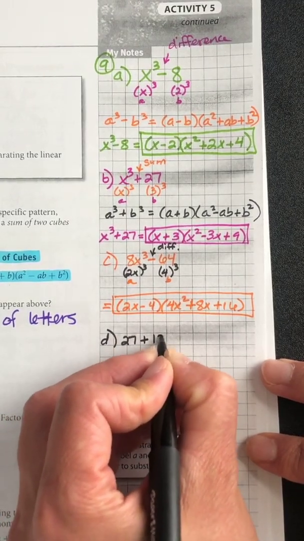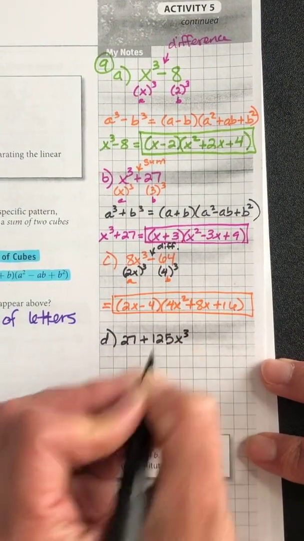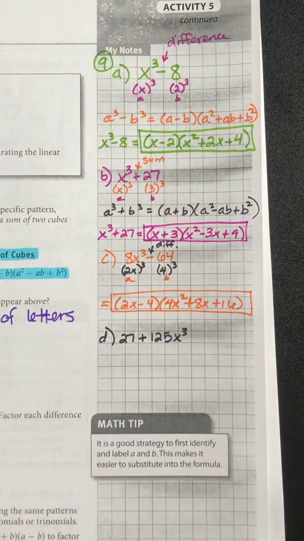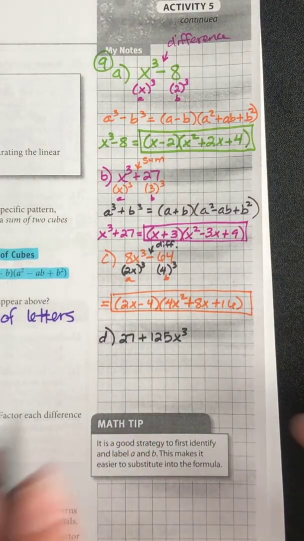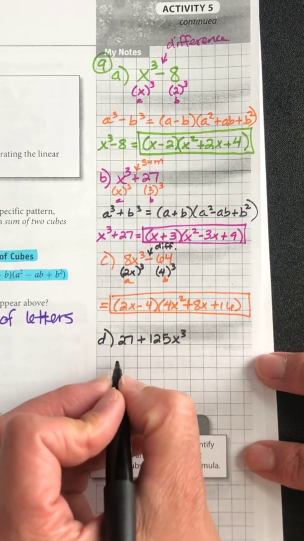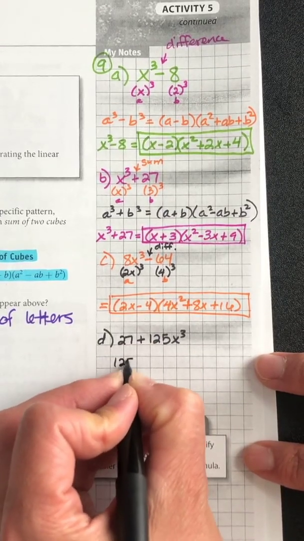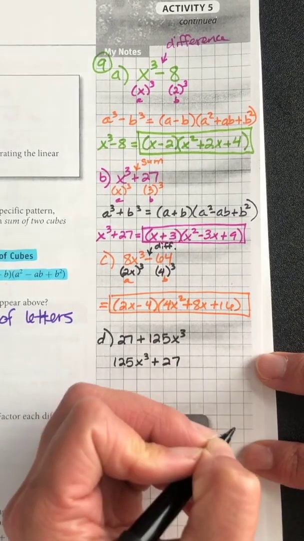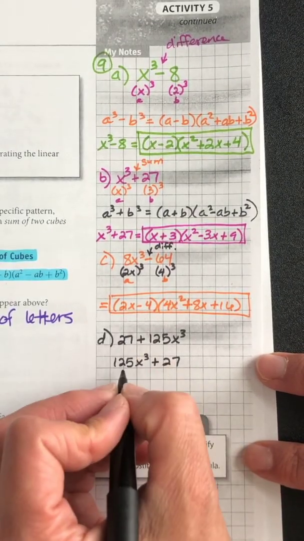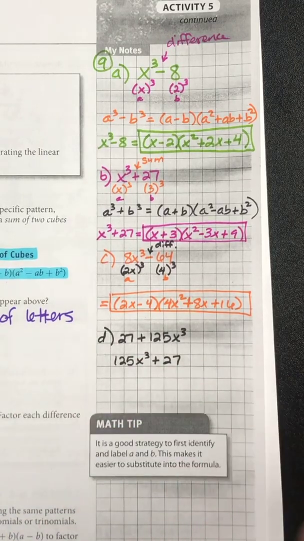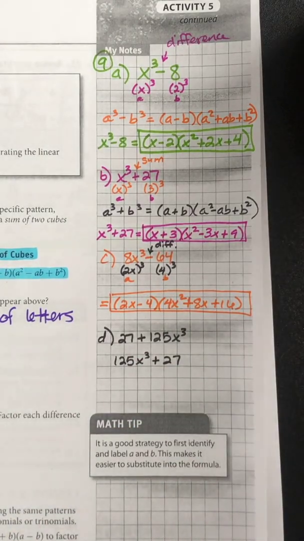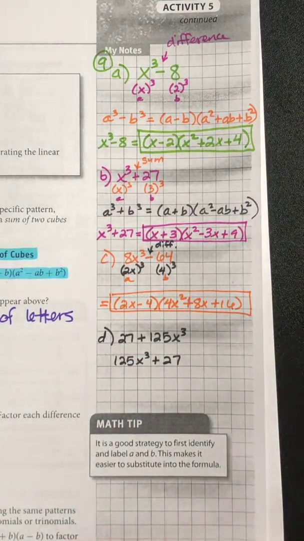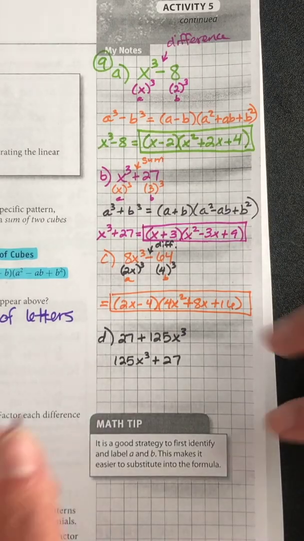27 plus 125x cubed. All right, this throws me through a loop when it's not in standard form. So I like to switch it around and write it like it's supposed to be written. The 125x cubed and then the plus 27, okay? This is not standard form. The second way I wrote it is standard form. So anytime that happens and they try to throw a curveball at you, rewrite it. You can totally do that. There's nothing wrong with that.